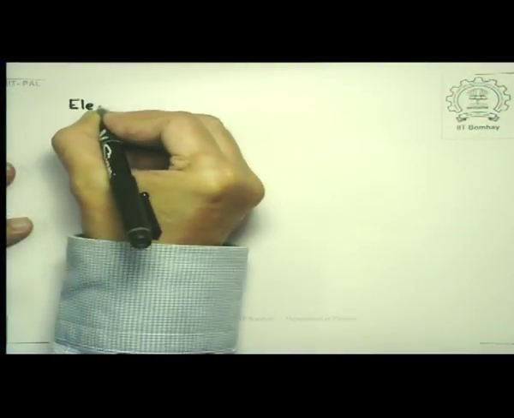So we have seen that under electrostatic condition, there is no field inside a conductor. Now what happens in such a situation? See, the electrons are still free, so let's write it down. Static condition.